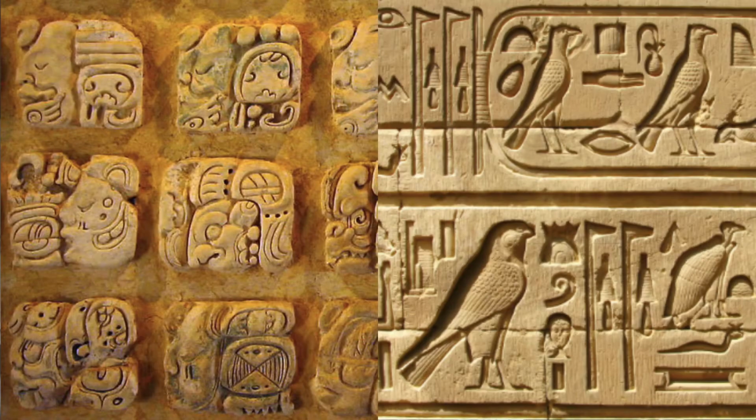Chinese language is the only pictographic language that is still used. Maya glyphs and Egyptian hieroglyphs are all long gone, but this is still in use. And not just somewhere at the backyard of our civilization. It is used by every sixth person in the world.